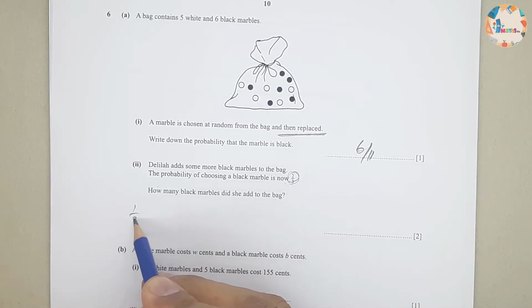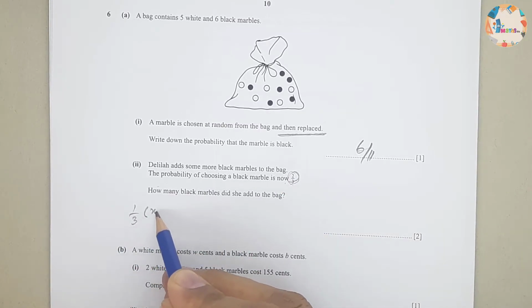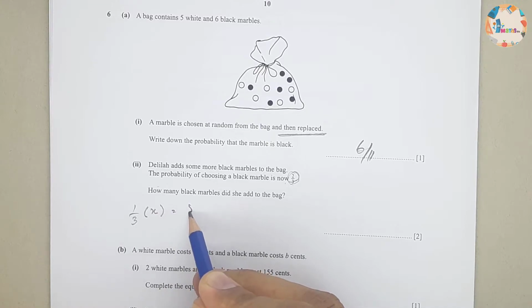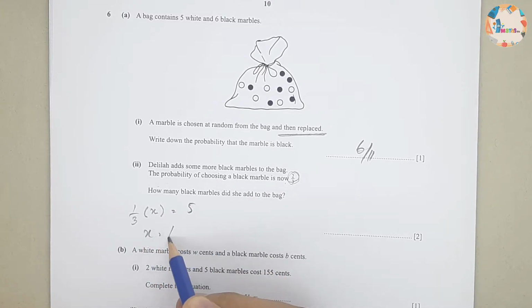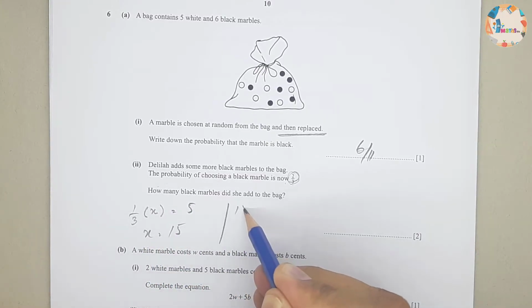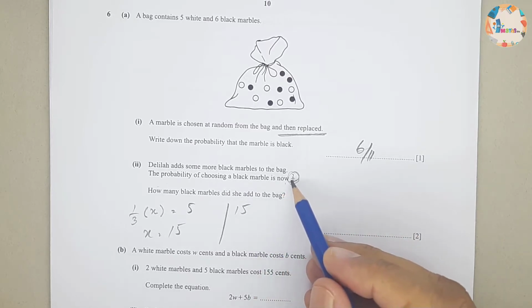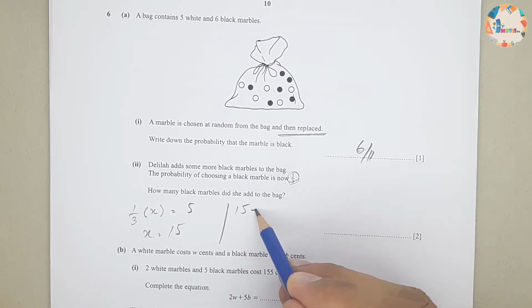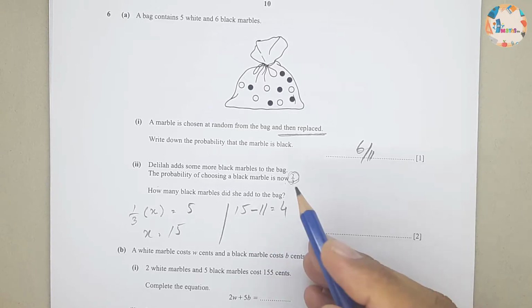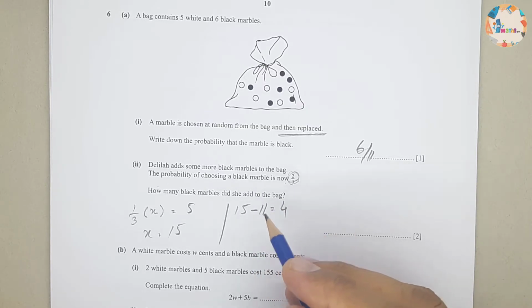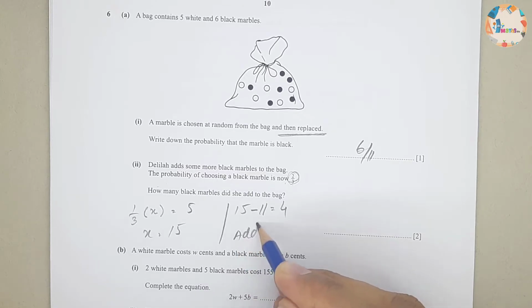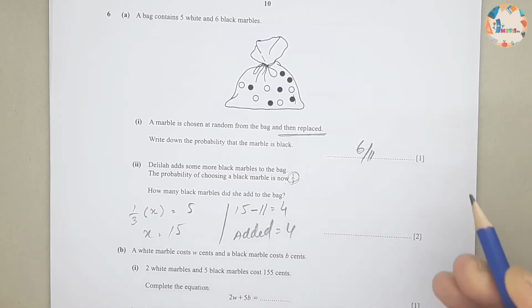So 1 by 3 of x is equal to 5. So x will be equal to 15. So out of 15, 11 are already there. So total was 11, so 4 are added more. So this is how we can check. Added will be equal to 4. So the answer will be 4.